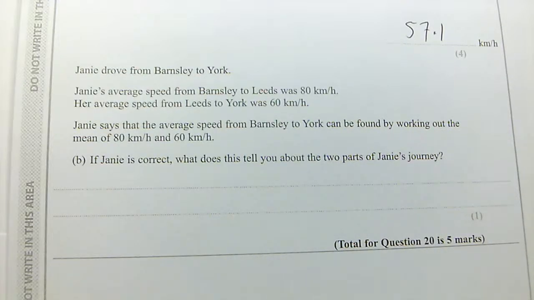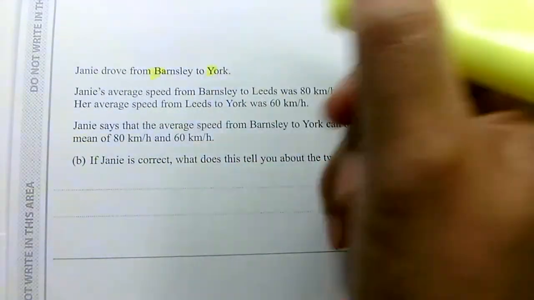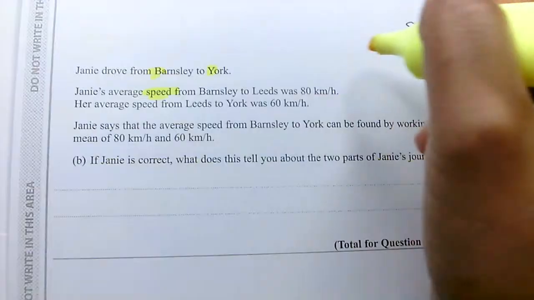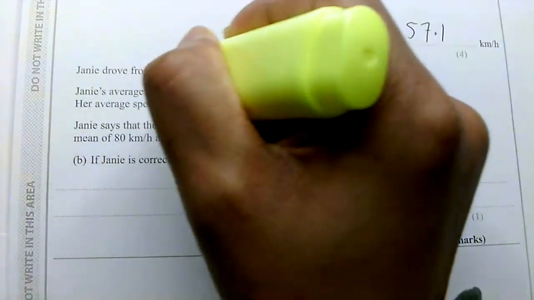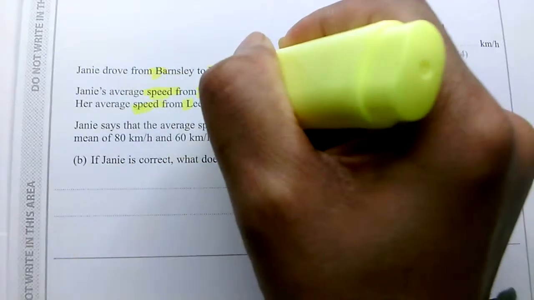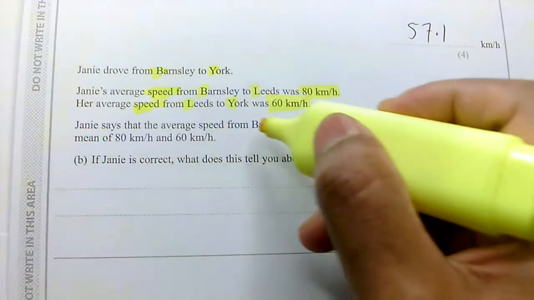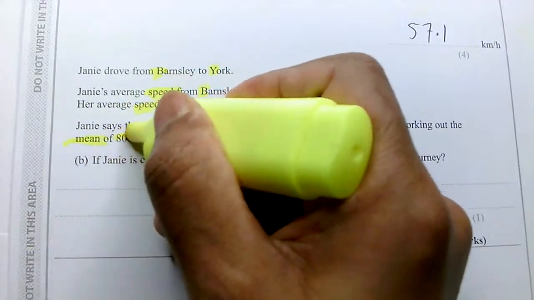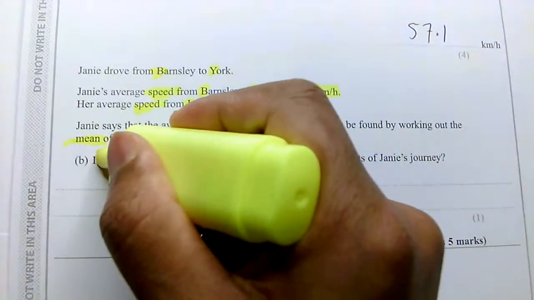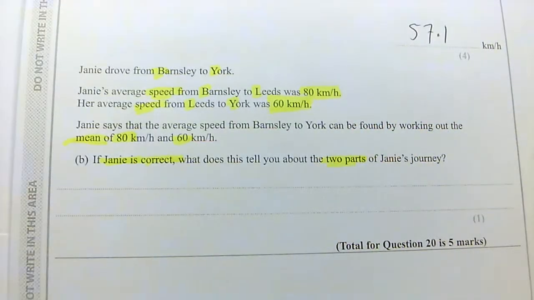So we've got lots of information here. So Janie drove from Barnsley to York. Her average speed from Barnsley to Leeds is 80 kilometers an hour. Her average speed from Leeds to York was 60 kilometers per hour. Janie says that the average speed from Barnsley to York can be found by working out the mean of 80 and 60. If Janie is correct, what does this tell you about the two parts?